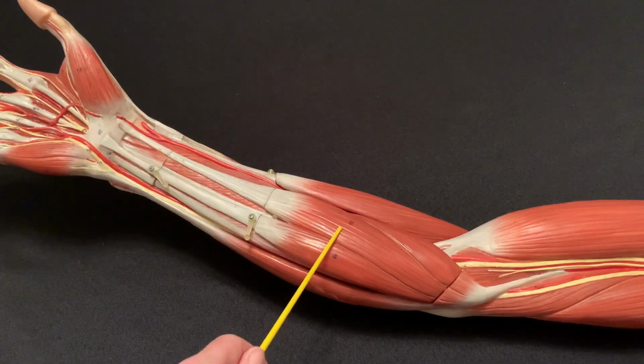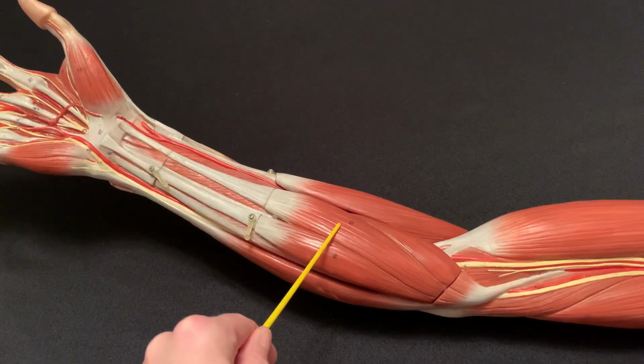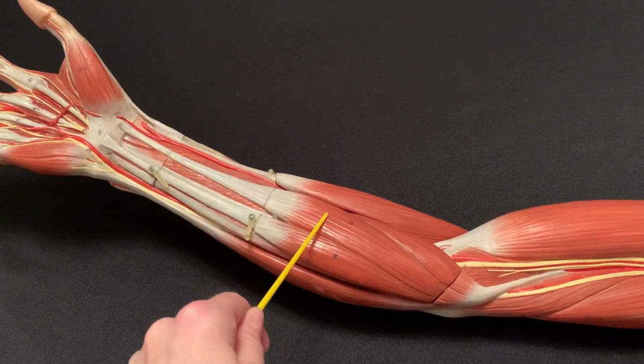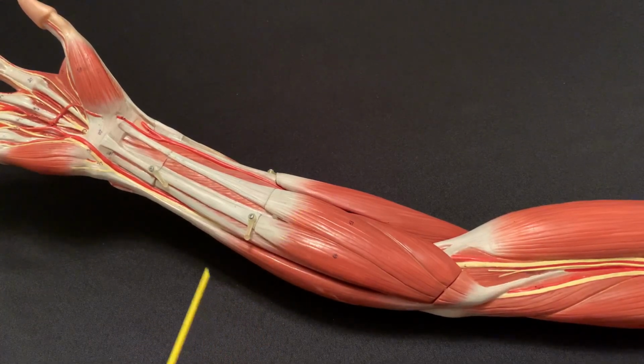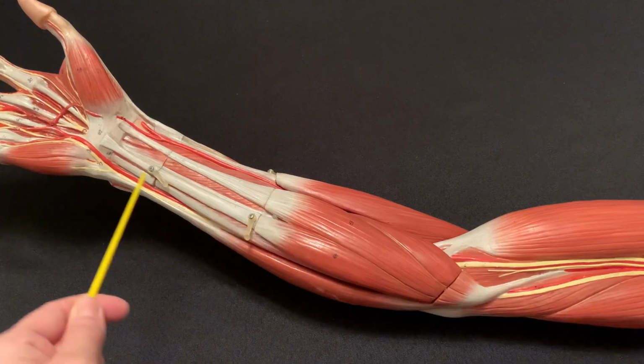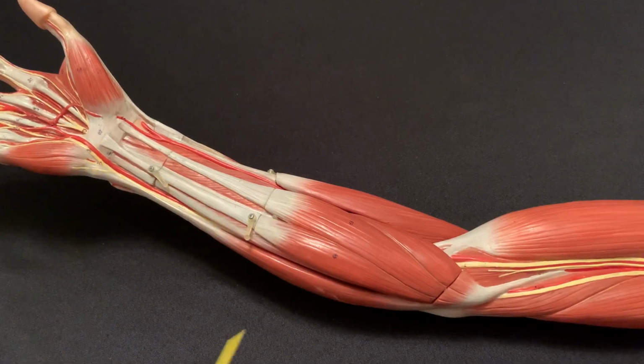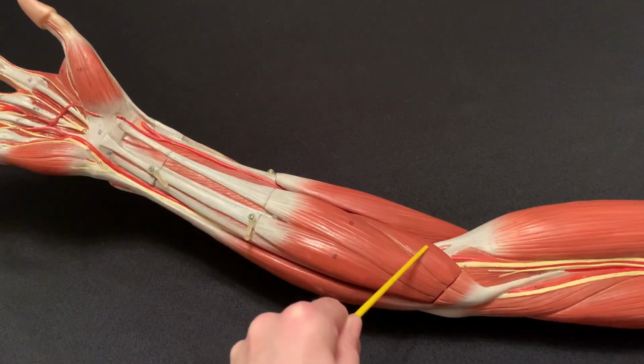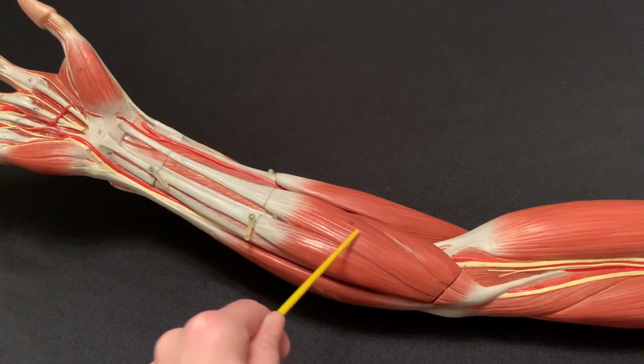Not only is this muscle going to flex the wrist, flexor carpi, but because it's a radialis muscle, it is also going to be responsible for abducting the wrist, abducting the hand. So flexor carpi radialis flexes the wrist, abducts the hand. PF, pronator teres, flexor carpi radialis.